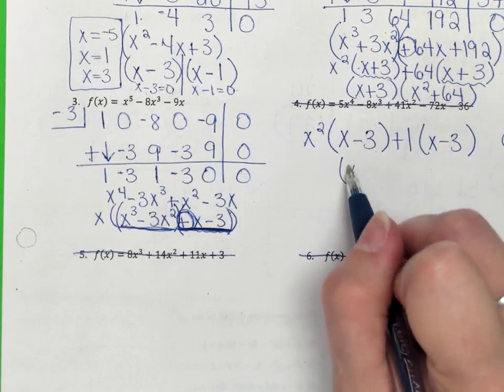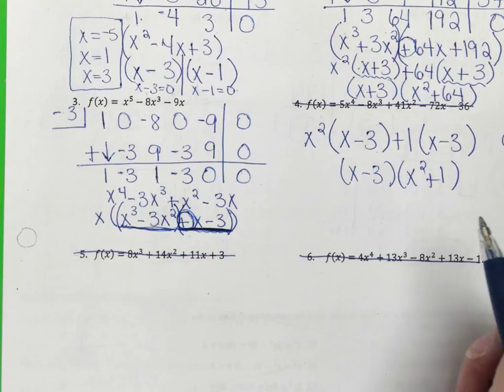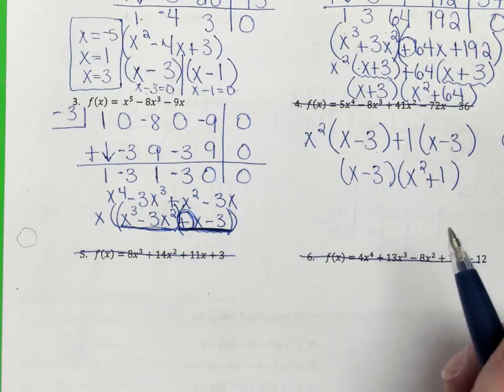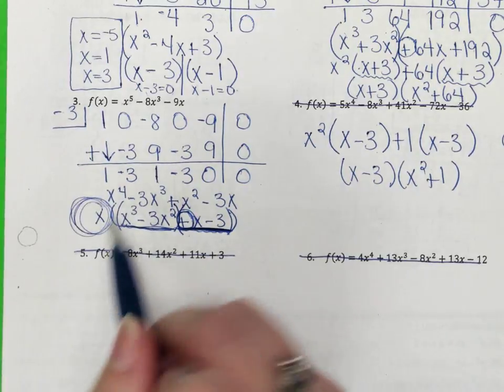All right, here we go. So I got x minus 3, and I got x squared plus 1. And what did we forget to bring over at the very beginning? The x right here, okay? Can't forget that x. Bring it back over.